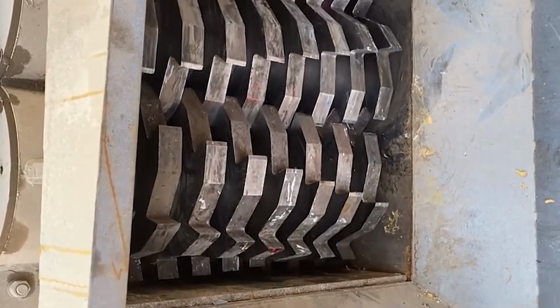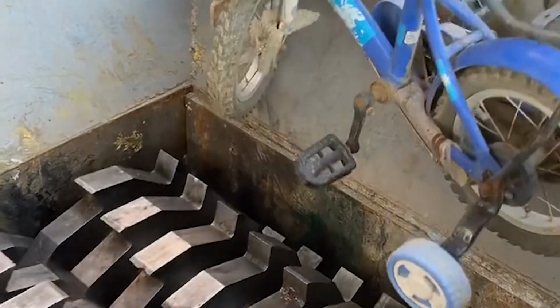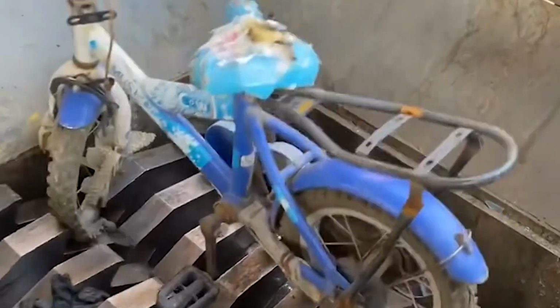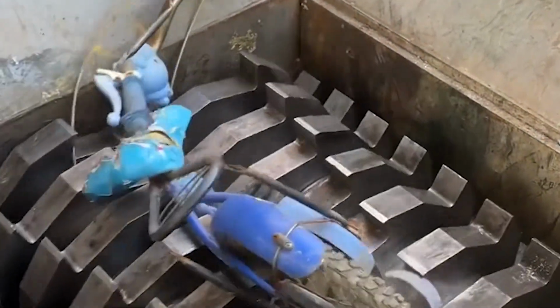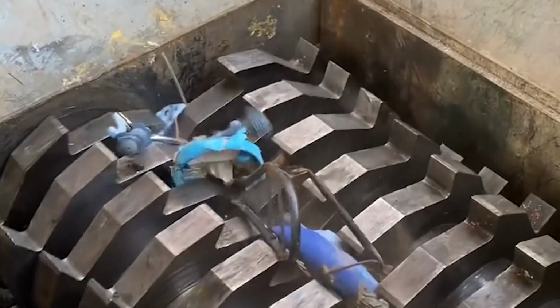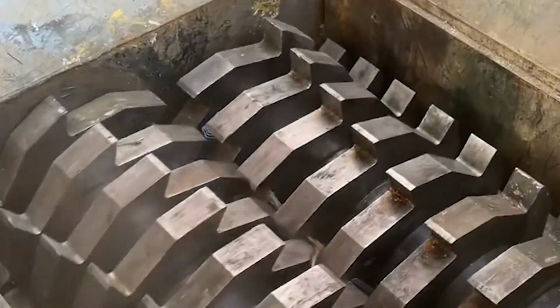When encountering a difficult-to-break object, it will automatically reverse under the action of the PLC automatic control system and rotate forward and backward many times until the material is shredded and discharged.